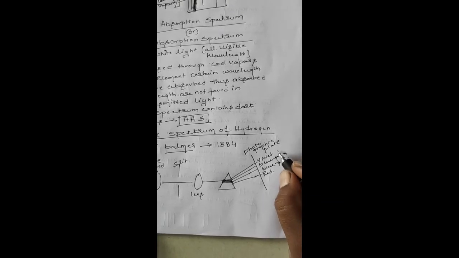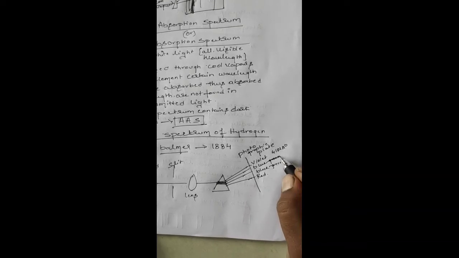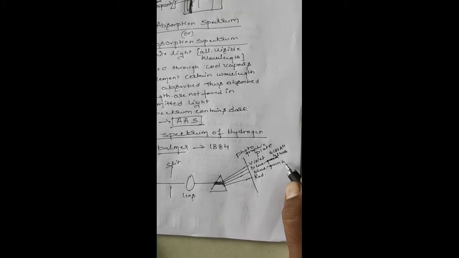The last is red. We know the violet will be absorbed at 4102 angstrom. Blue is seen at 4340 angstrom, bluish green at 4861 angstrom, and red is absorbed at 6563 angstrom. All these wavelengths are absorbed.